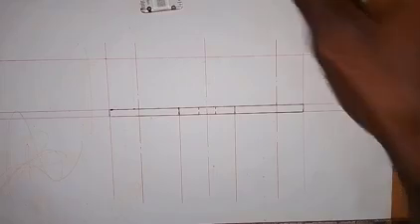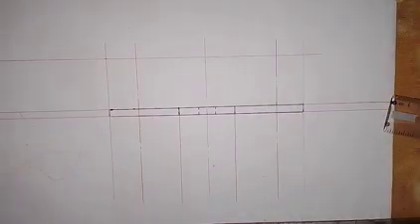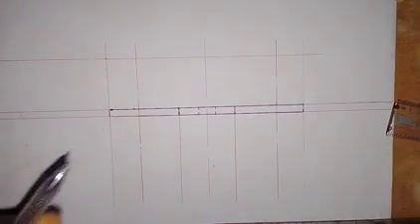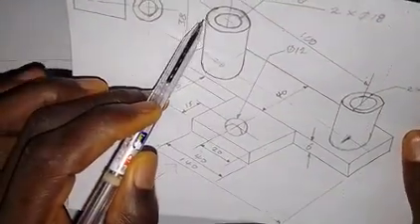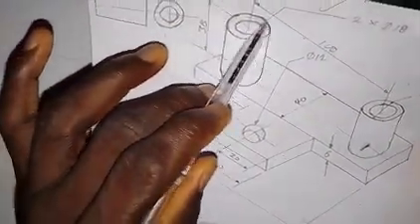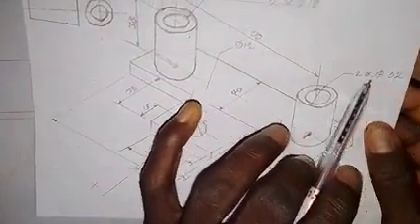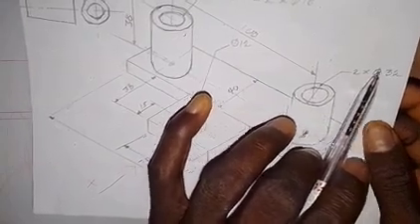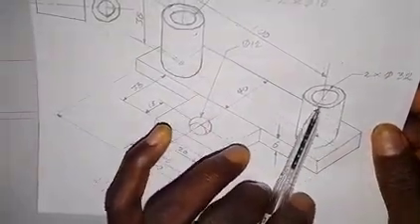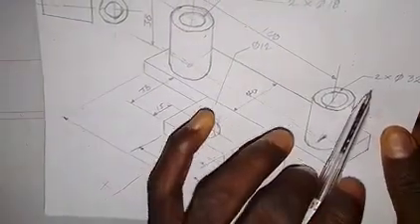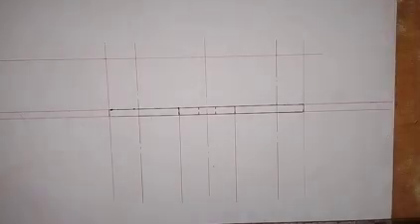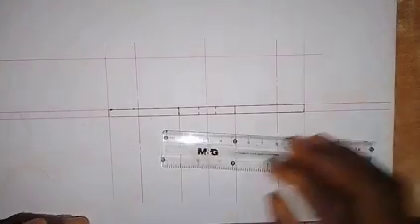The next thing that I'm going to do is that we have the diameter of the outer part of the cylinder, that is this big circle here, which is 32 millimeters. So 32 divided by 2 will give us 16.